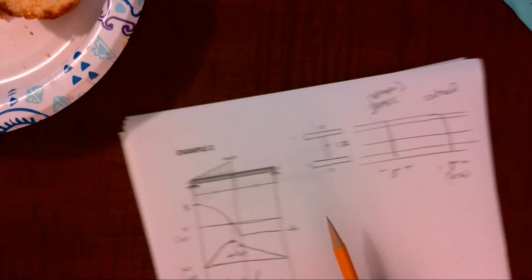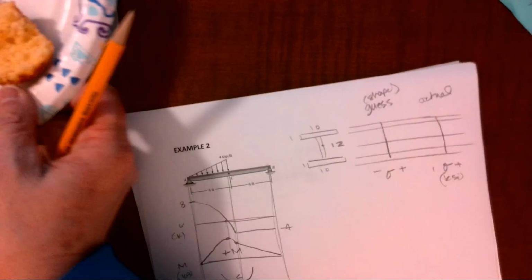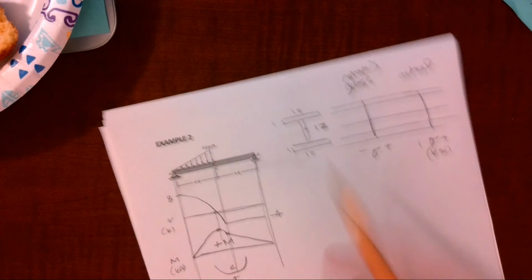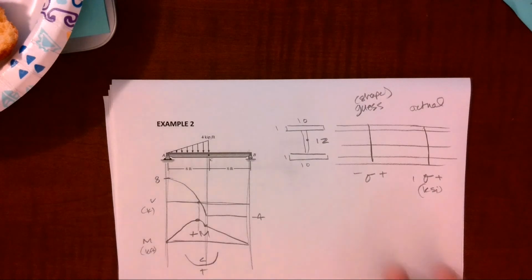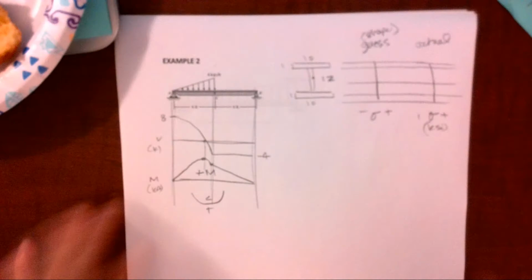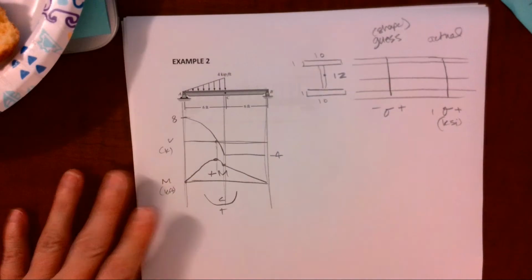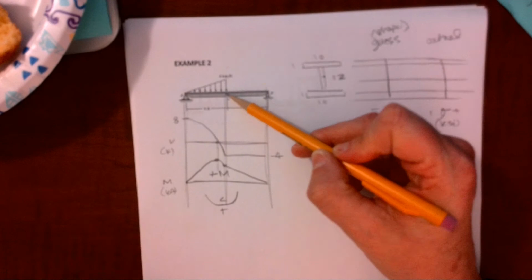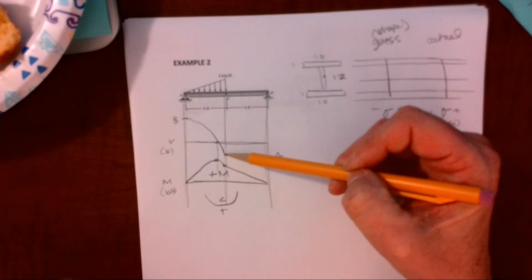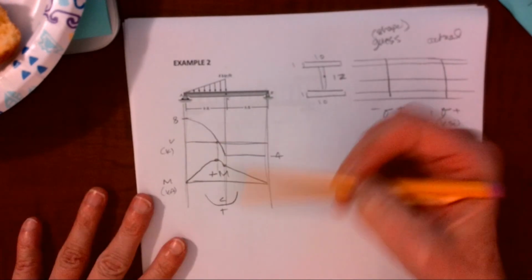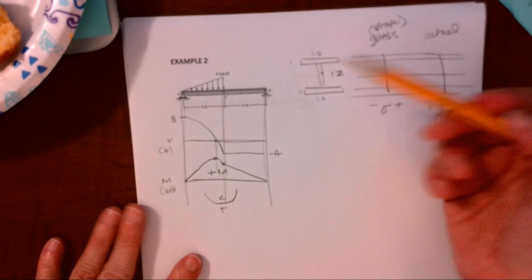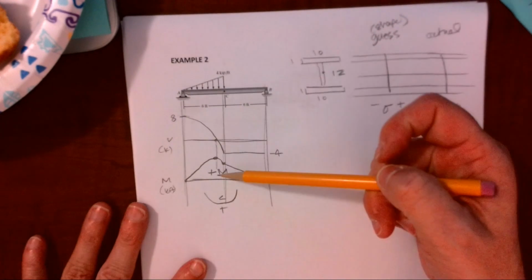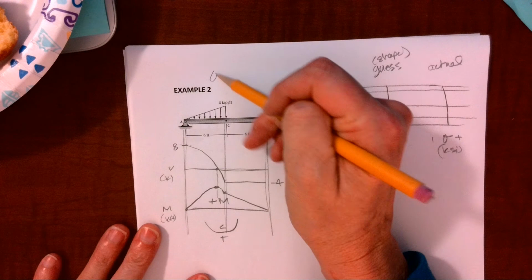Okay, so I'm going to try to work some problems with cross sections that I really don't have answers for, so just bear with me. Okay, so this was example number 2. We already found internal forces at C, going from left and coming from right. Then we found shear moment diagrams based on equation, and now we're just going to take that same cross section and go to the next step, which is finding the normal stress due to bending.